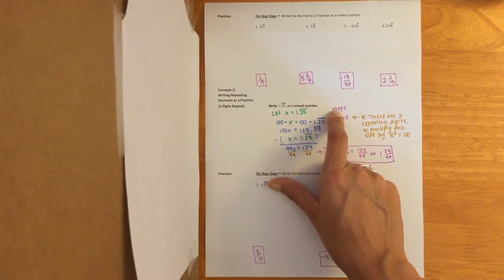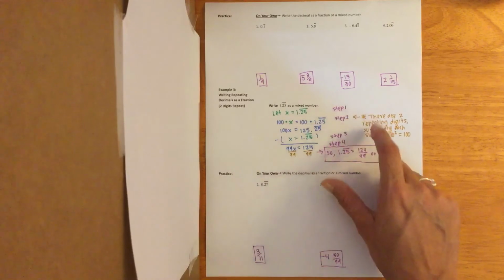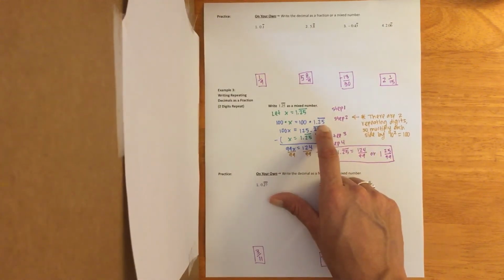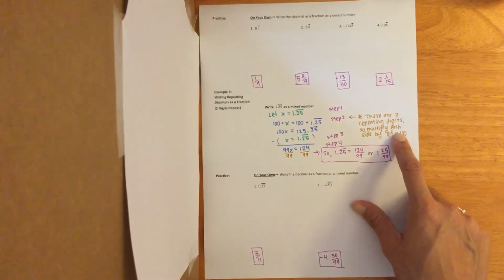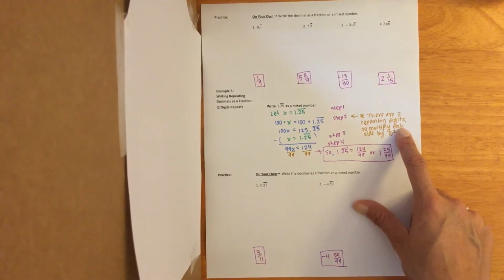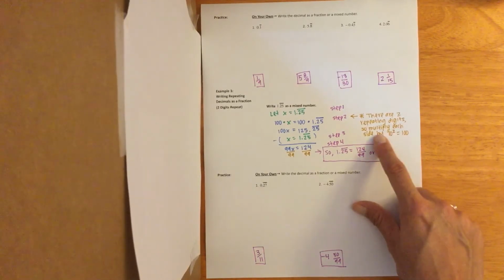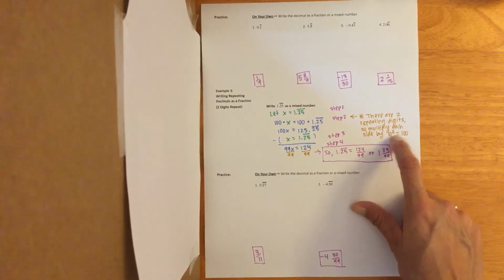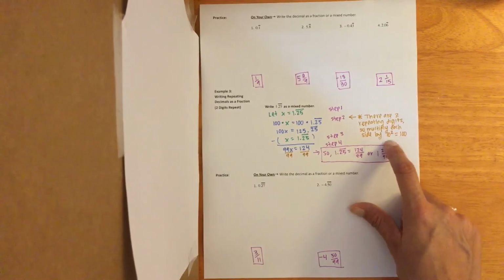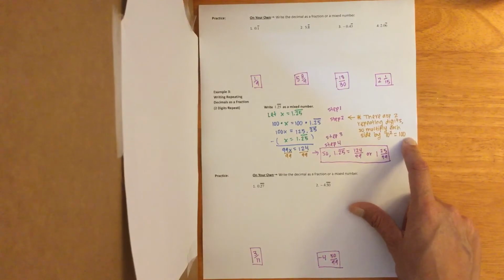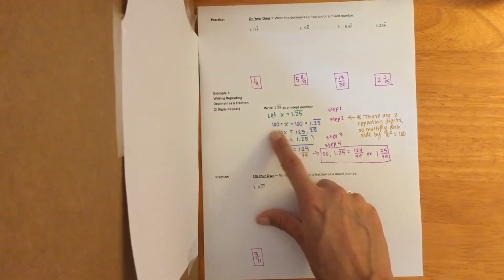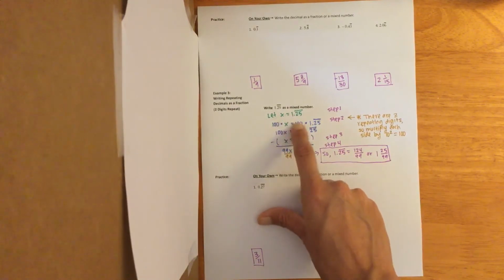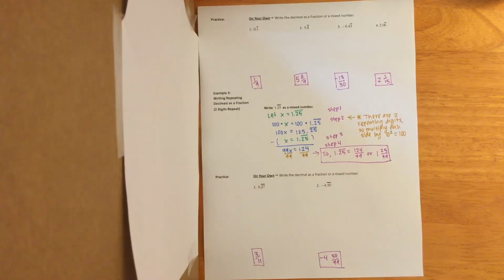Step 2, we're going to multiply by 10 to the nth power. But look here, how many repeating digits do we have? We don't have 1 anymore, we have 2. Because there are 2 repeating digits, I'm going to multiply each side by 10 to the second power. Well, 10 to the second power is the same thing as 10 times 10. I think you guys are really good at that. 10 times 10, you know, is 100. So I'm not going to multiply by 10 now. I'm multiplying by 100 on both sides. Whatever I do to one side, I have to do to the other side of the equation too.